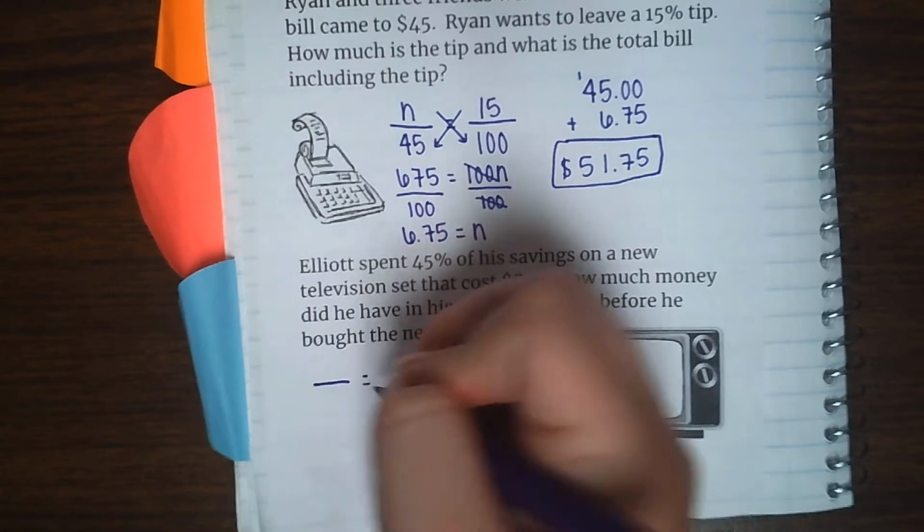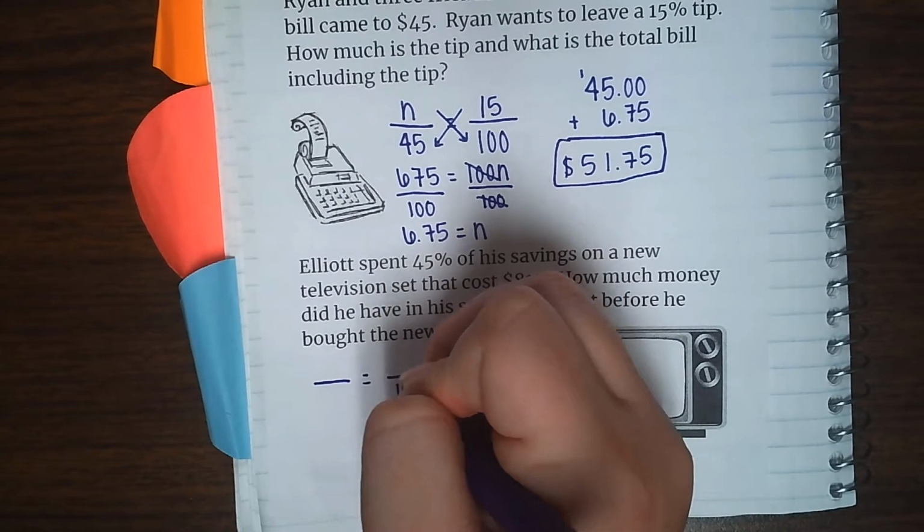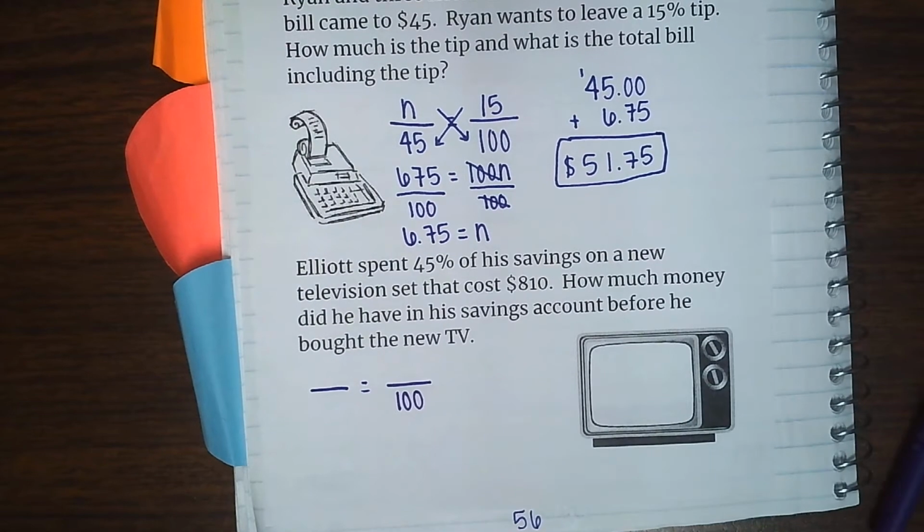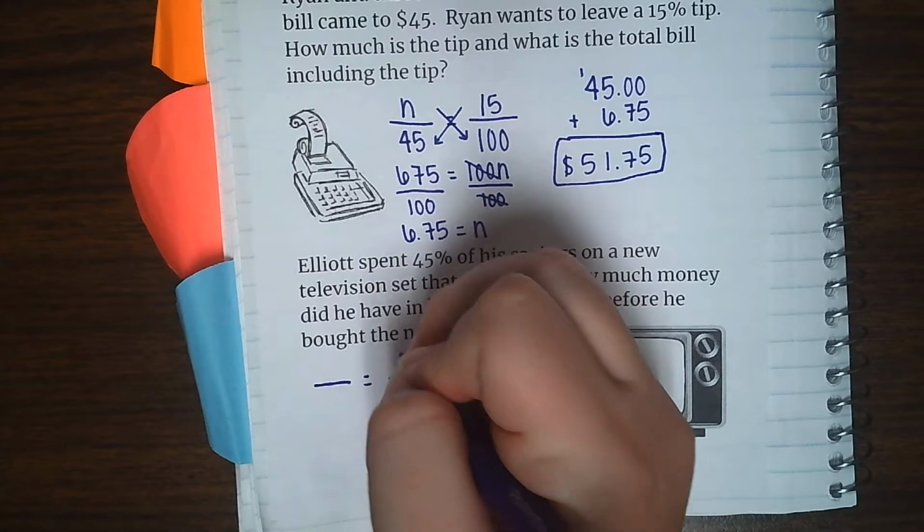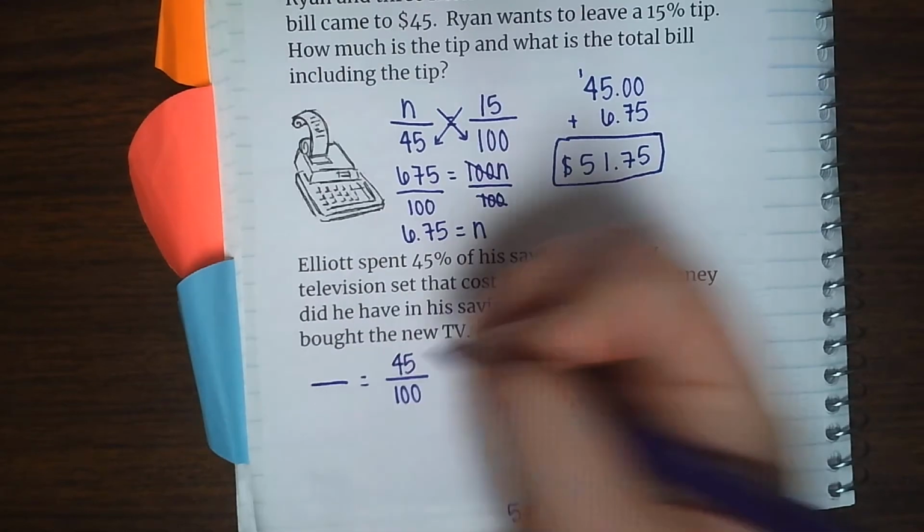Something over something equals something over 100. And then I want to reread it. Elliot spent 45% of his savings on a new television set that cost $810. Okay, so I see my percent. My percent is 45, so I know that goes over 100.